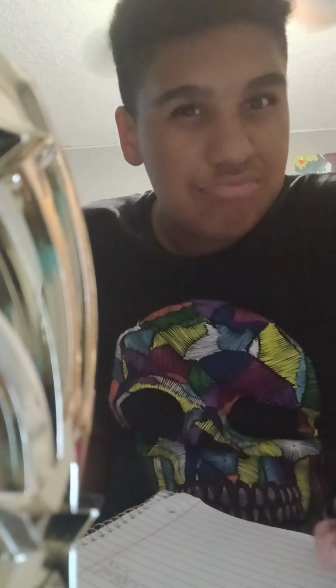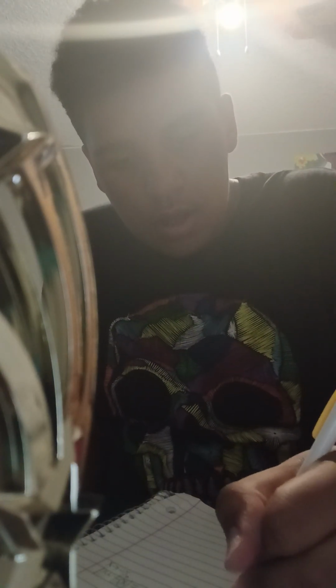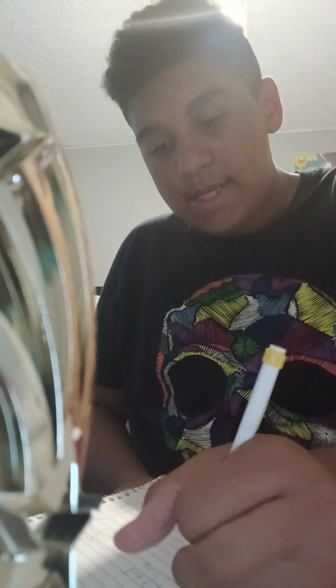So next we have to see as we approach from the left. And obviously, you don't really have to work it out for this one, because if one side is going to positive infinity, that means that the other is going to negative infinity. But for fun, we're gonna solve it out. So as x approaches -2 from the left, as we can see, it's going down, down, down, down, down, which means the limit is equal to negative infinity. And that's all we're going to do for that.